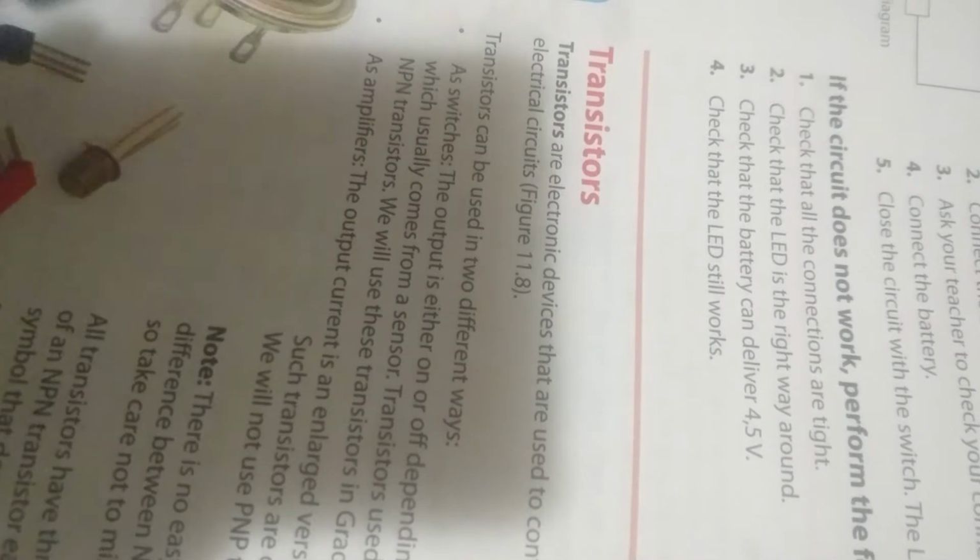Okay, let's see what resistors are. Resistors are electronic devices that are used to control the flow of current in electric circuits. So it can either make the current less or it can increase the current. Okay, so it is basically also used as a control device.